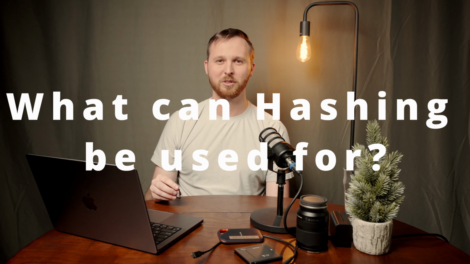What can hashing be used for? Well, it can be used for showing that the file is complete. When you first store your file, you want to make sure that you copied all of the data off the SD card and copied it all over to your NAS or all over to your external hard drive. And that's why it's important to make sure that it's copied in its entirety. If you look at the file on the SD card and then you compare it to the file that's on your SSD, they should have the exact same hash. That's what makes that hashing algorithm so valuable.